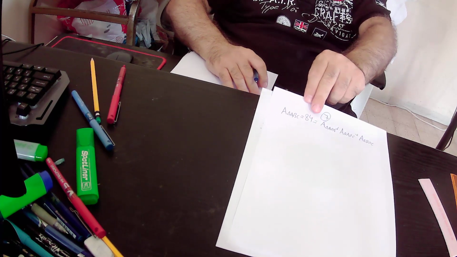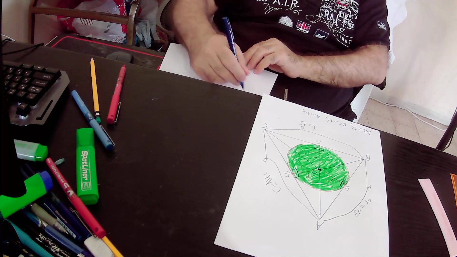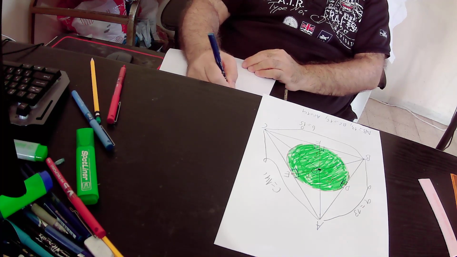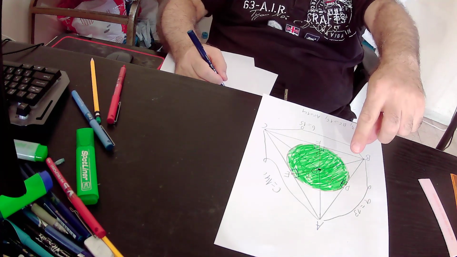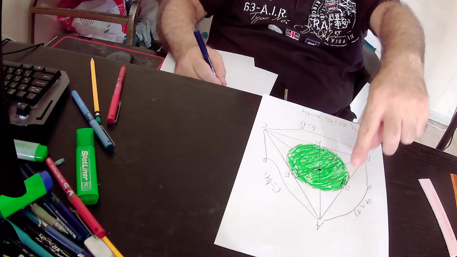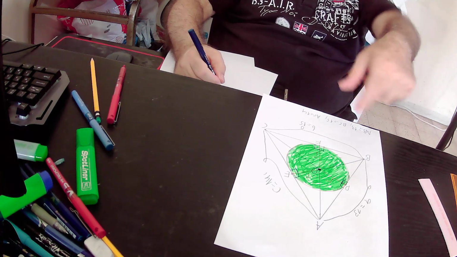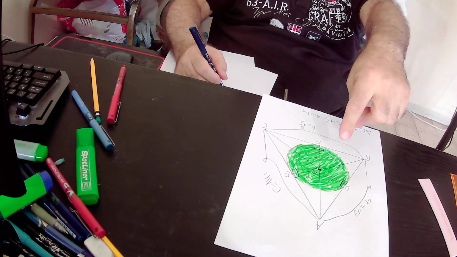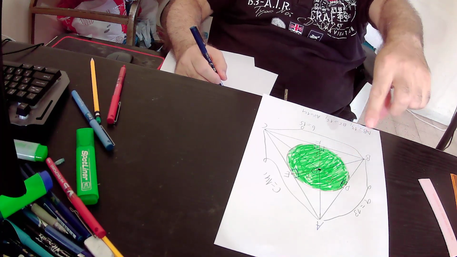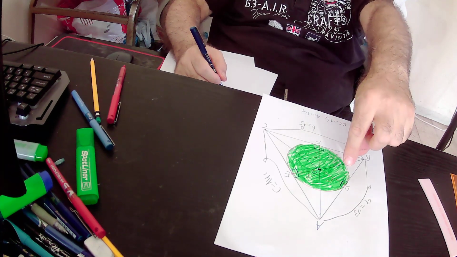Okay, so what is the area of triangle AOB? The area of triangle AOB equals the base of the triangle, that is AB, times the height to the base. The height must create 90 degrees with the base AB, and we can see here that the radius creates 90 degrees.